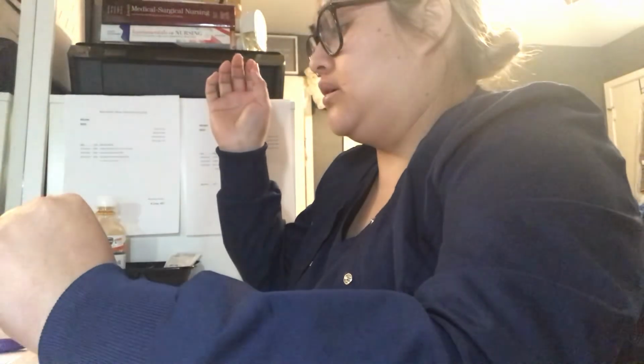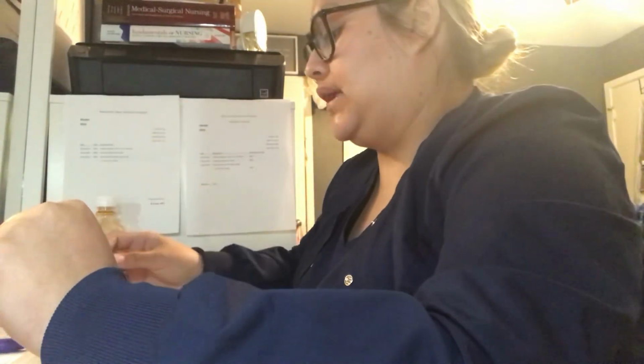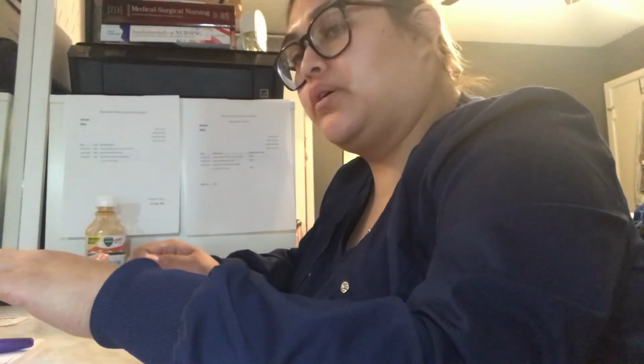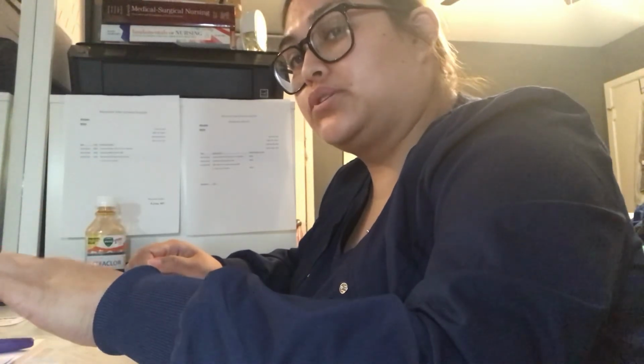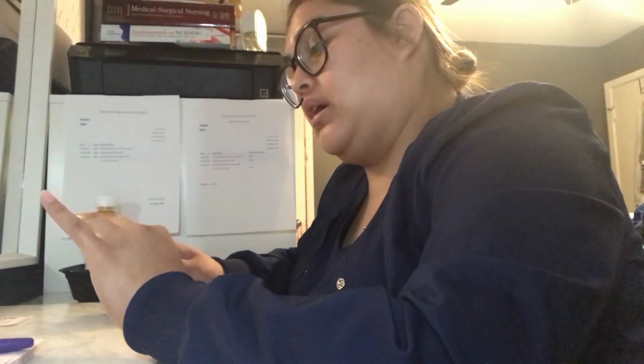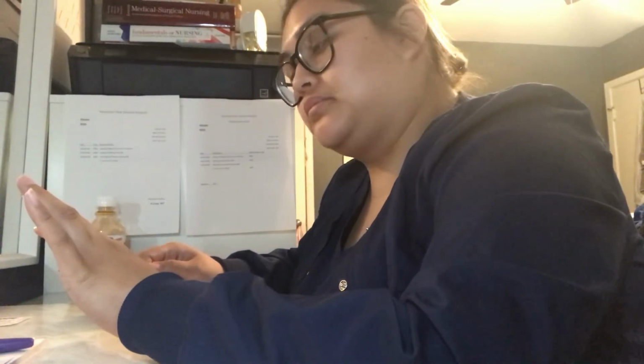I will then place 3 to 4 inches of lubricant on the tip of the enema tube, and I'll ask the patient to relax and take slow deep breaths. I'm going to now insert the tubing. I will then spread the buttocks. I will enter the tubing 3 to 4 inches.